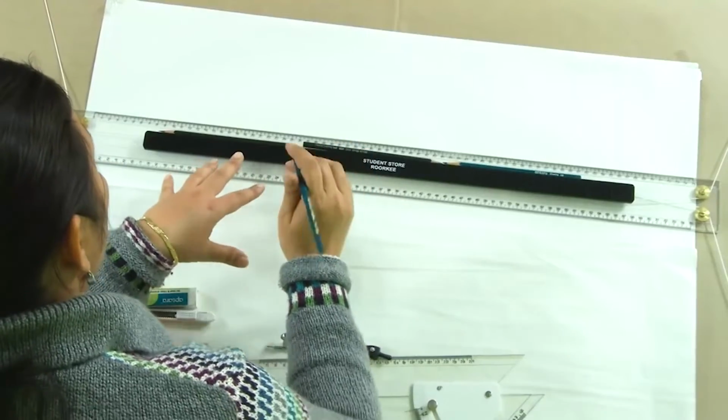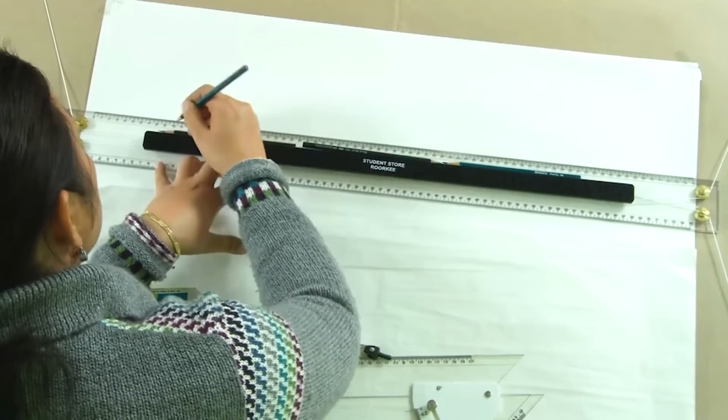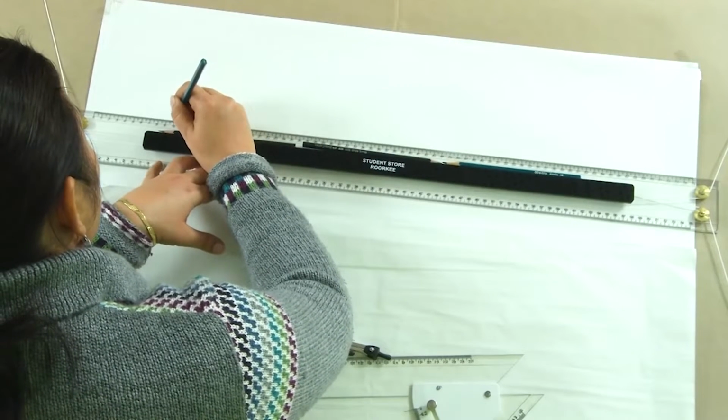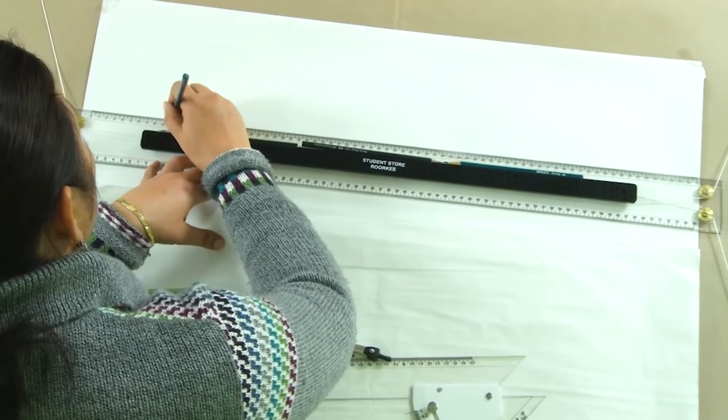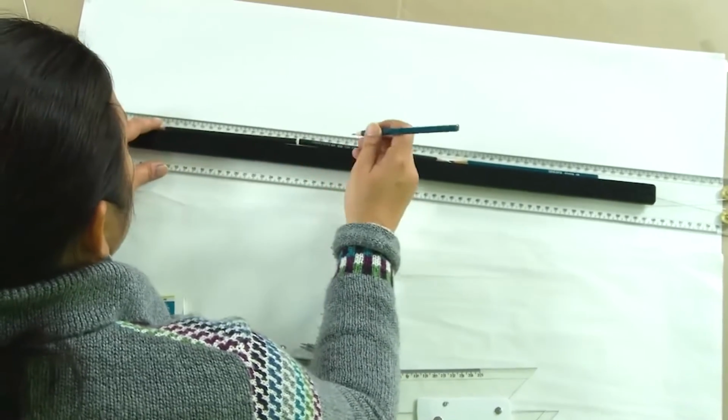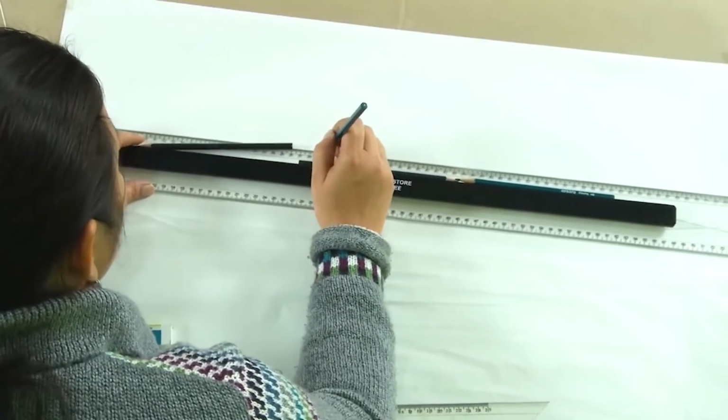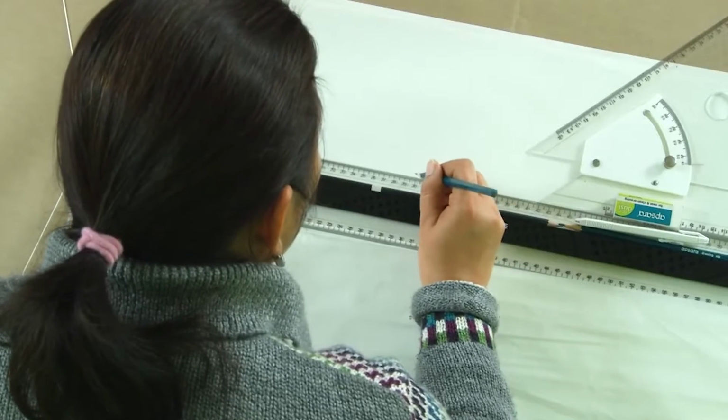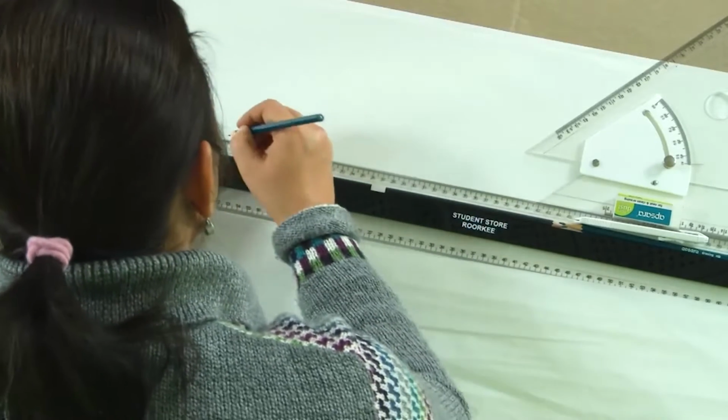So the first thing that we are going to do is learn how to divide any given line into an equal number of parts. I will just take any representative line. I am taking a line which is, say, around 20 centimeters. So I have measured a line of 20 centimeters here.